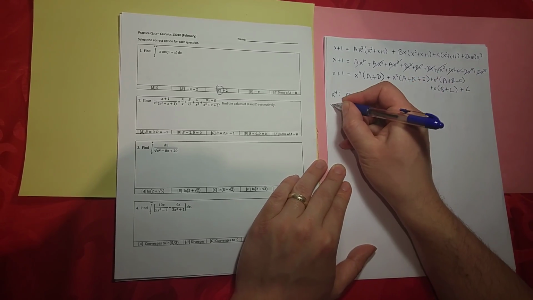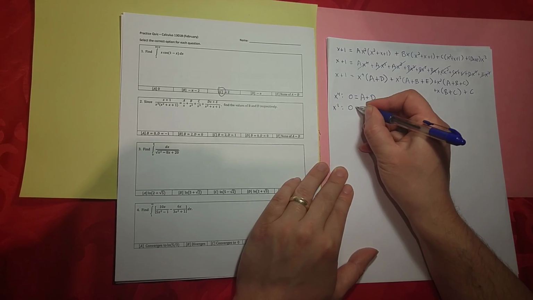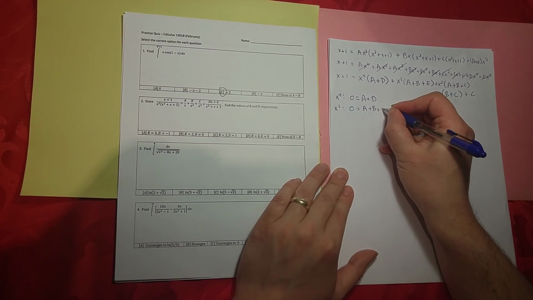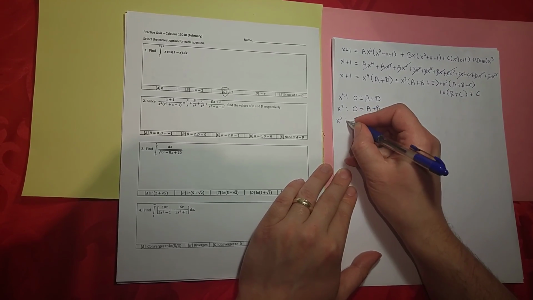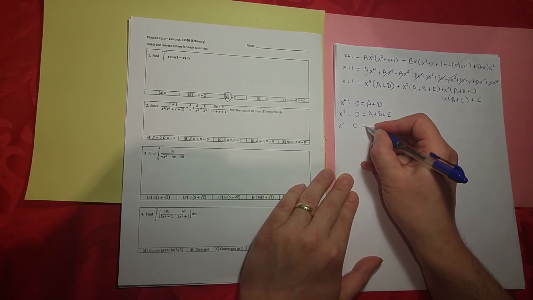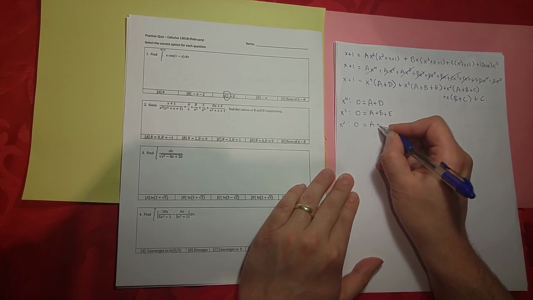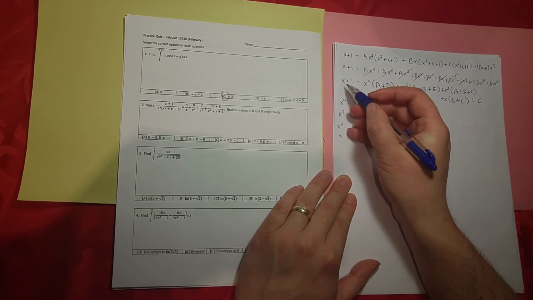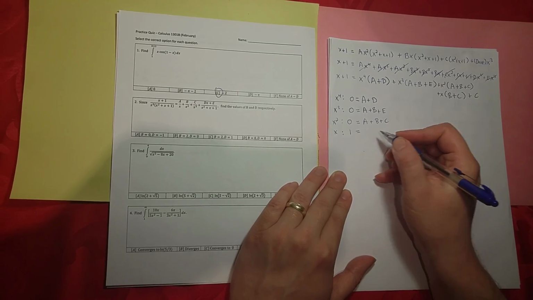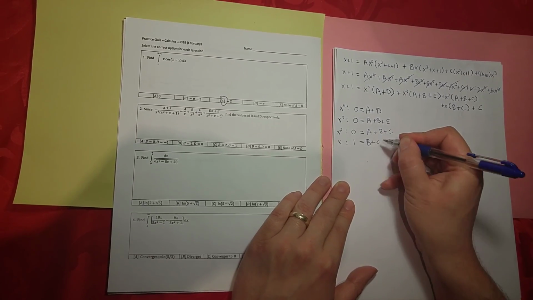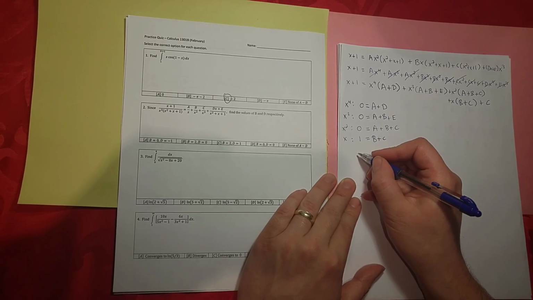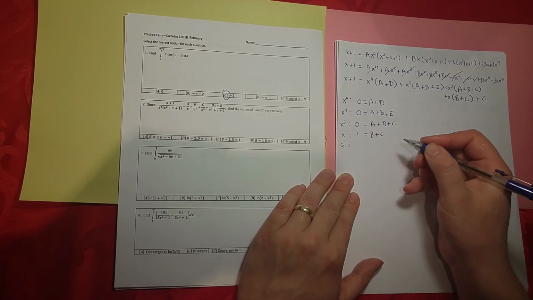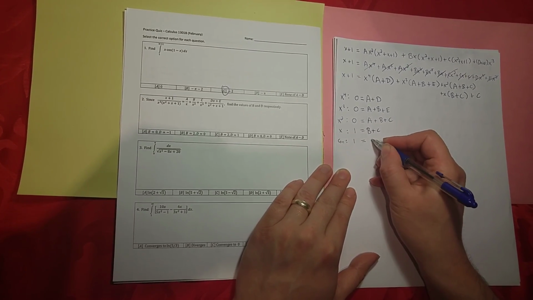For the x cubed term, we also have a 0 on the left. 0 is going to be equal to a plus b plus e. For the x squared term, we also have 0, so 0 is equal to a plus b plus c. And then for the x term, we don't have 0, we have 1 in front of x here. So 1 equals b plus c. And then for the constant, we're going to have 1 equals c.